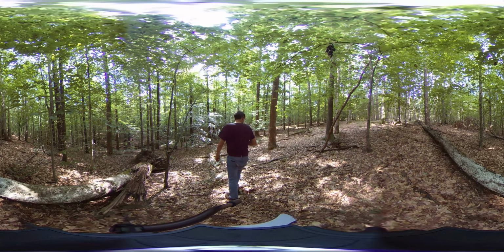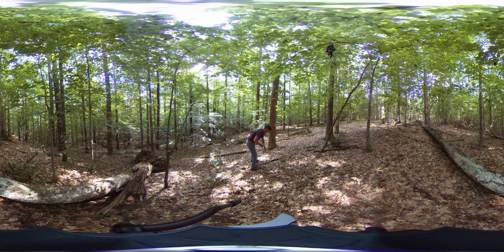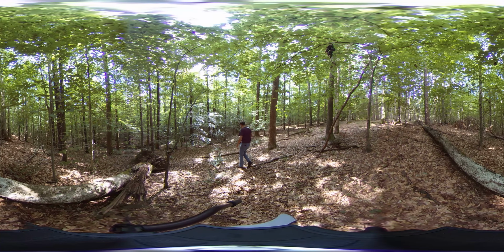So here's a smaller diameter down log that is less than 4 inches in diameter. I wouldn't expect any kind of vertebrate animals to be associated with that. But if I turn over this larger diameter down log over here, we may expect to find something. So I'm going to turn it over.